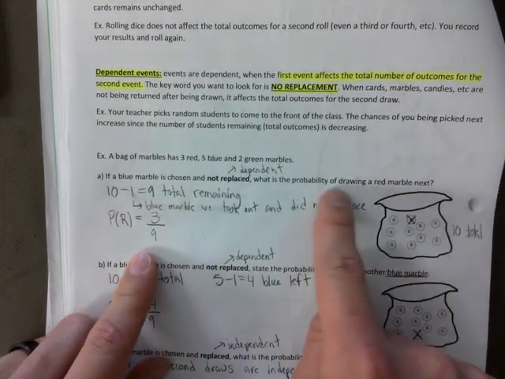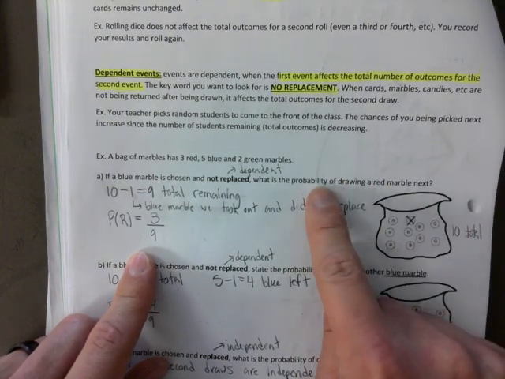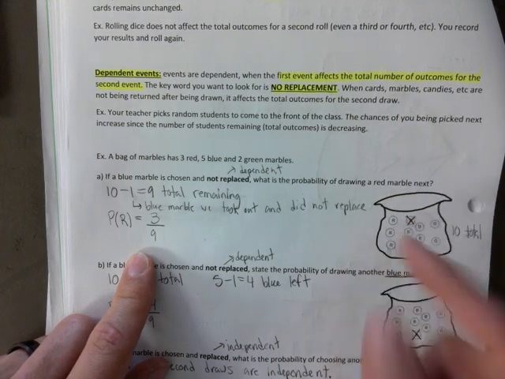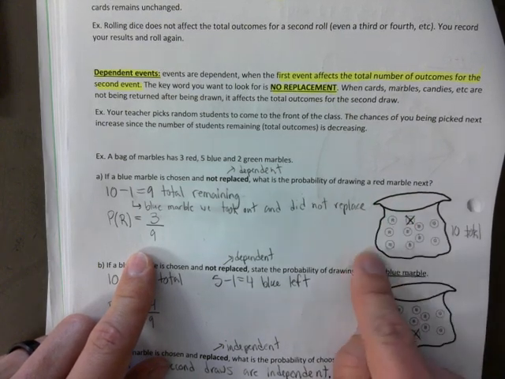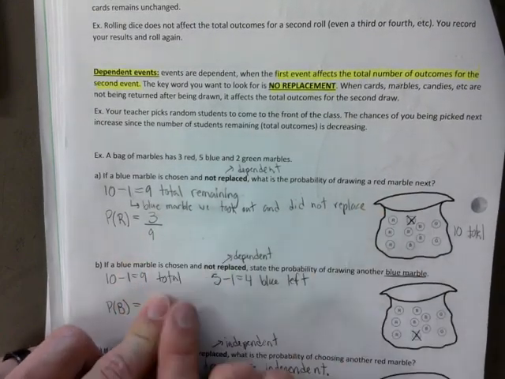Then we make sure of the color of the marble that we took out. I'm asking the probability of drawing a red marble next. Well, we took a blue one out and didn't replace it, so there's still 3, so it's still 3 over 9.